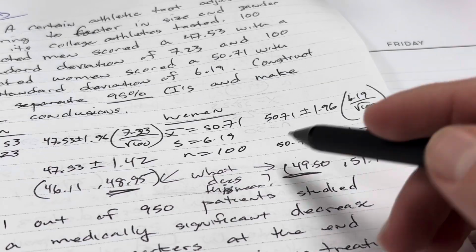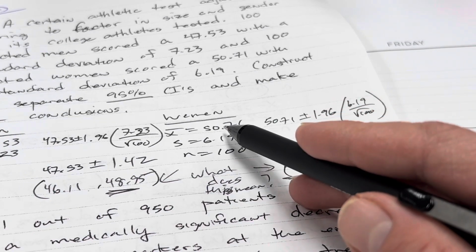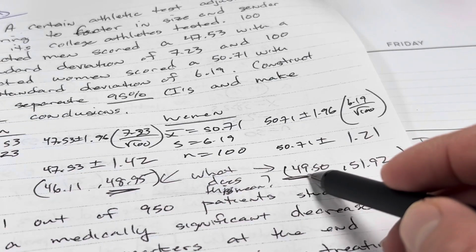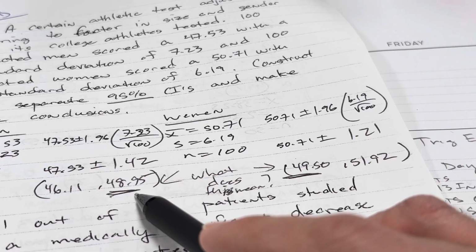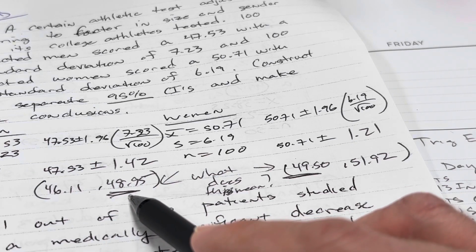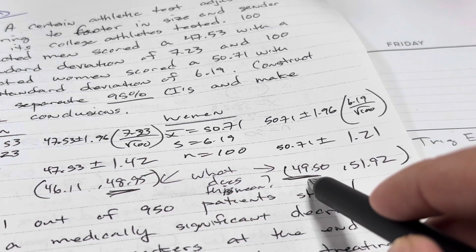We've got to look at whoever won in the study, whoever had the biggest x bar, because that's a thing. We've got to look at their lower bound, and we've got to look at the other group's upper bound. So 48.95 is their upper bound. 49.50 is the women's lower bound.